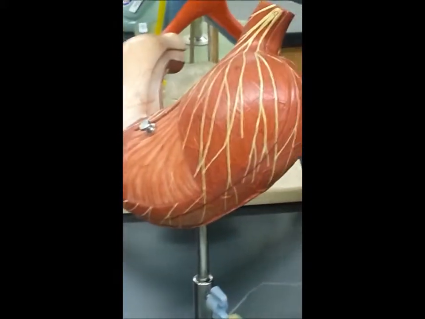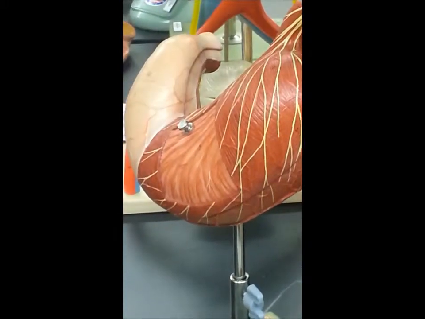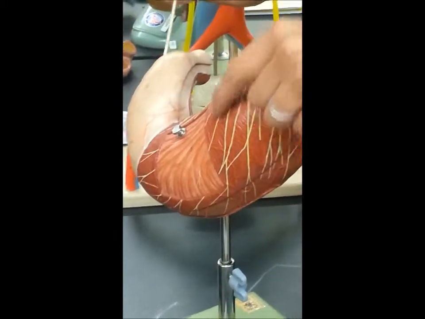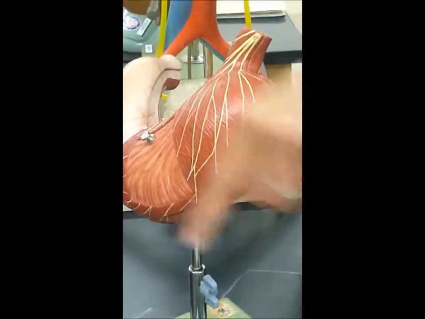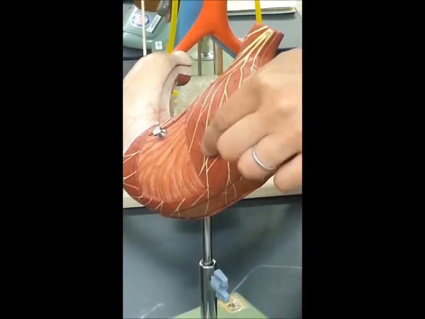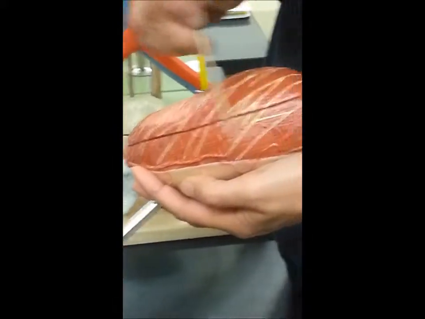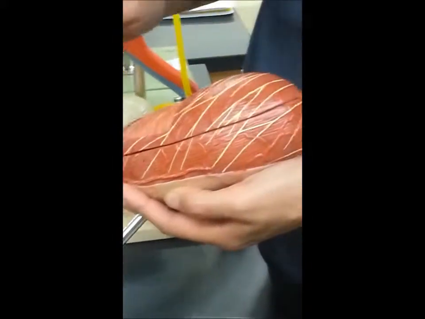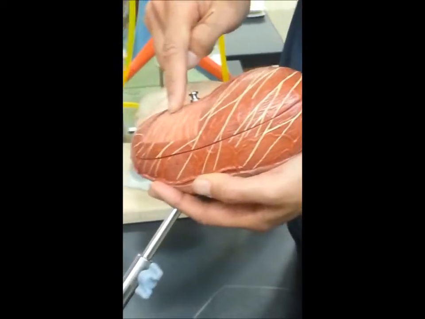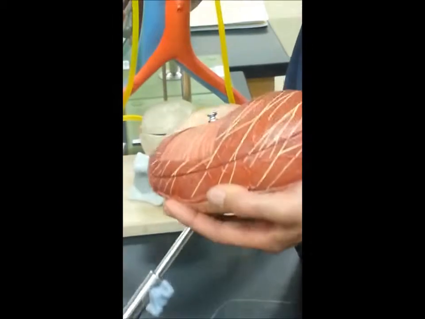And then you need to look carefully at the way the fibers run for the next 2. So if you see the fibers run and they wrap around the stomach, this is the circular layer. Okay? And then you look again, and you're going to find fibers that run along the length, and this is your longitudinal layer. Okay? So you have 1, 2, 3 layers.